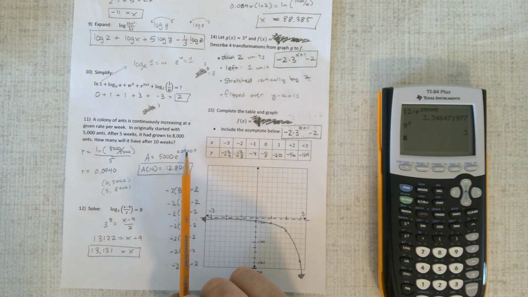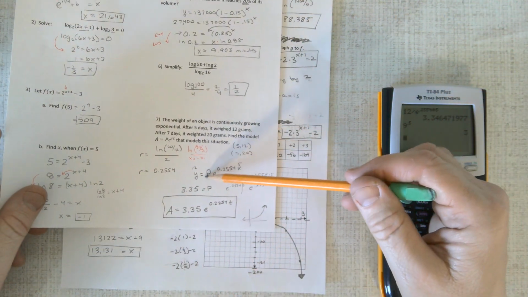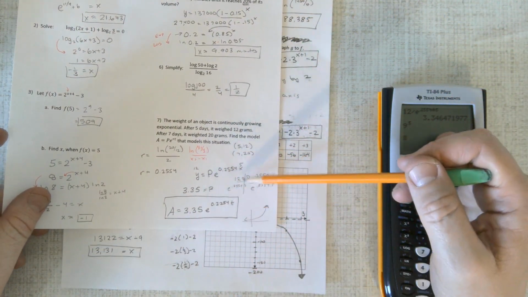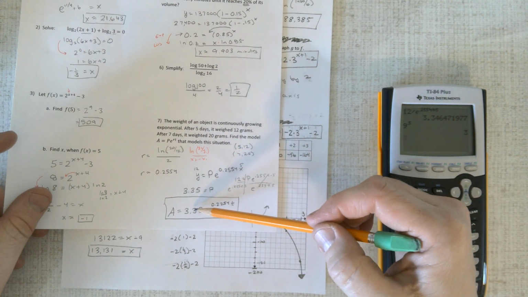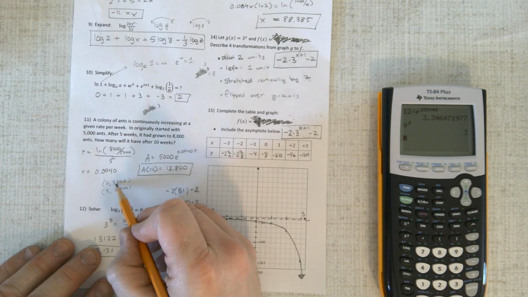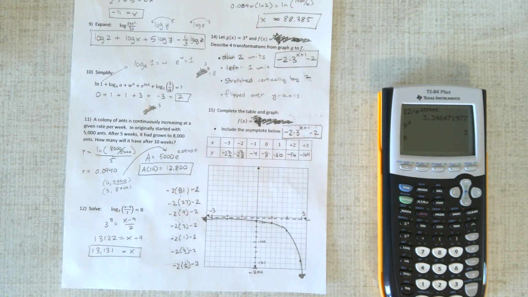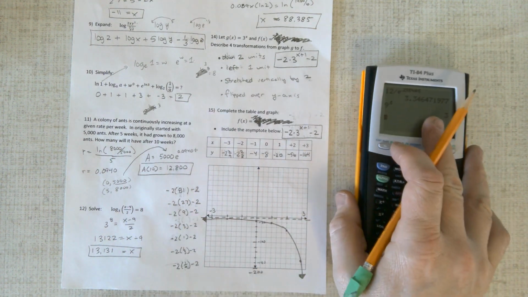There's my rate, goes there, but look what I did. If you remember this problem, we had to do all of this work right here to figure out where it started. But take a look at this. They tell me where it starts. It starts at 5,000, so I don't have to do any work for that. And the last thing I do is put in 10.